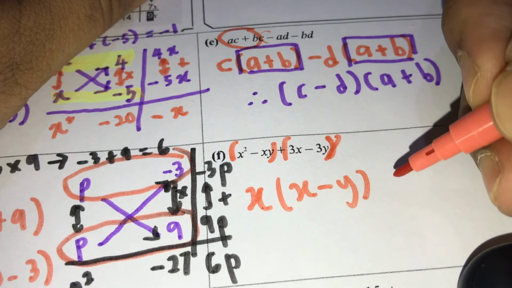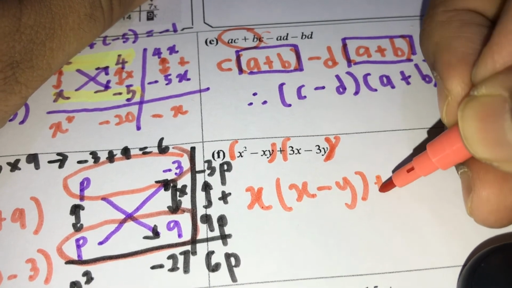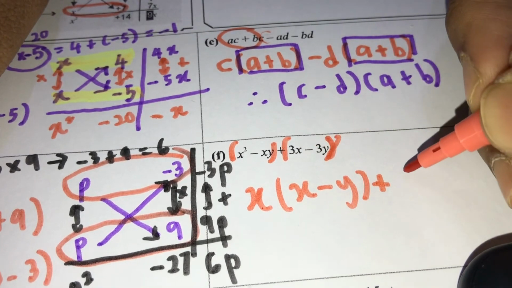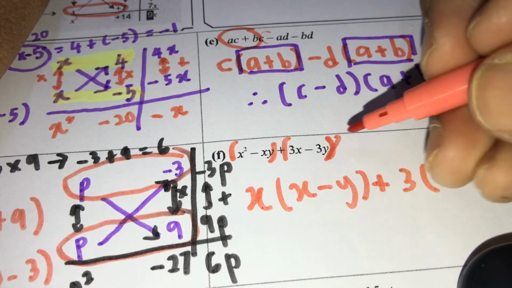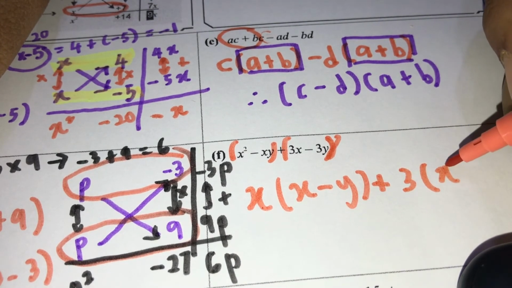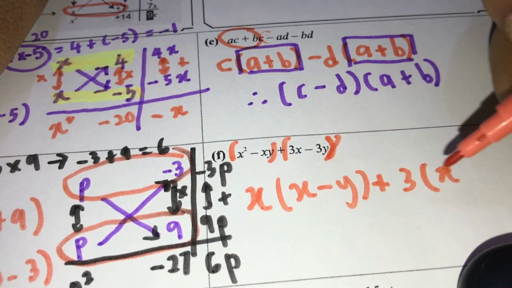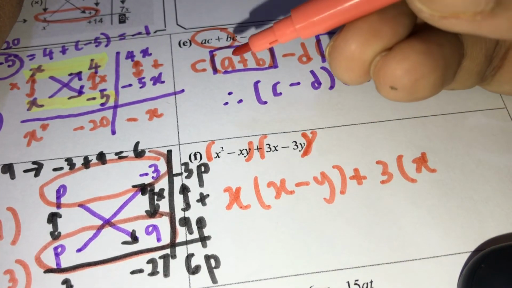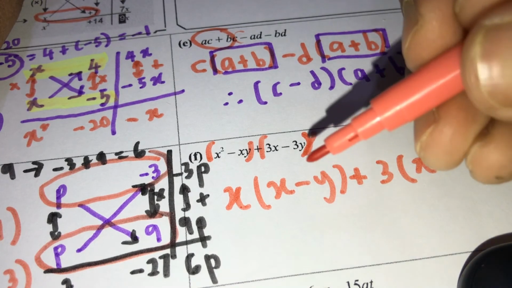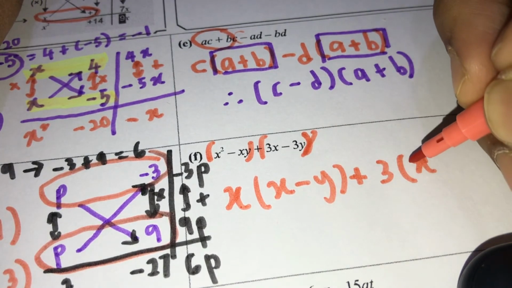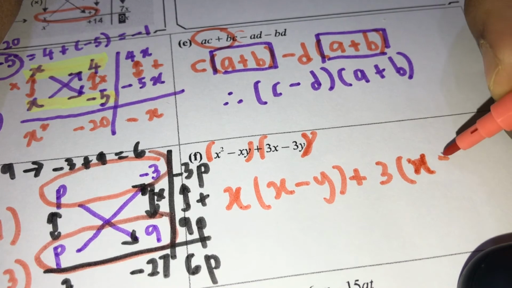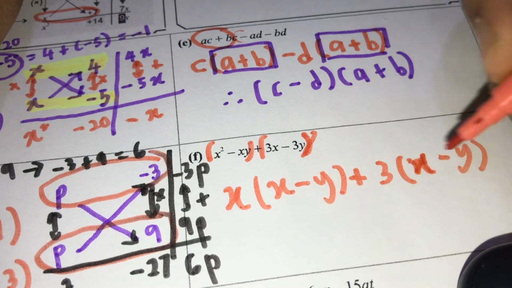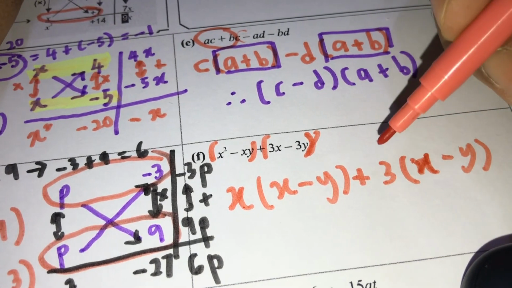And then plus. The common factor for 3x minus 3y is 3, right? 3, then the bracket, x minus y. Then you make sure they are the same. If it is a plus b here, here also a plus b. So here x minus y, here also must be x minus y. This one must be the same.